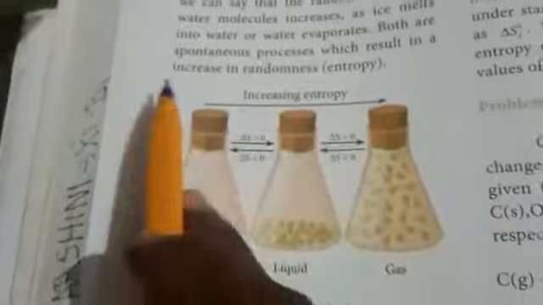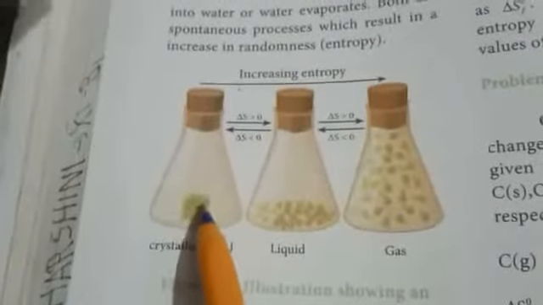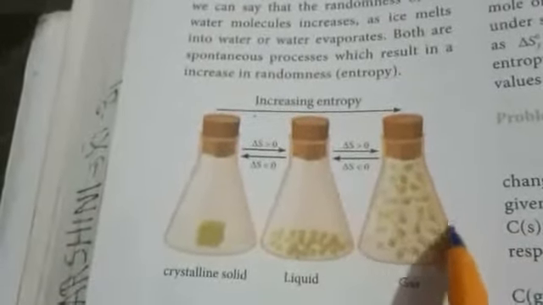Increase in entropy. Take three conical flasks, closed with rubber stoppers, the first one having crystalline solid. When a crystalline solid is converted to liquid, the number of water molecules in motion increases. When liquid is converted to vapor, the water molecules in the gas increase randomly. That is the disorder of the system. First one is ice, that is one cube. In liquid, some more water molecules are split. In gas, the number of water molecules has more randomness. That is equilibrium reactions.